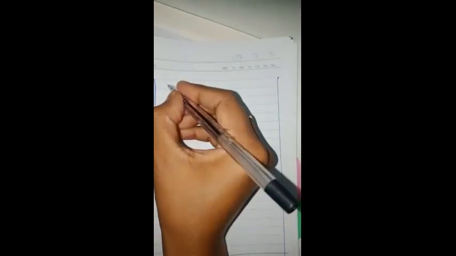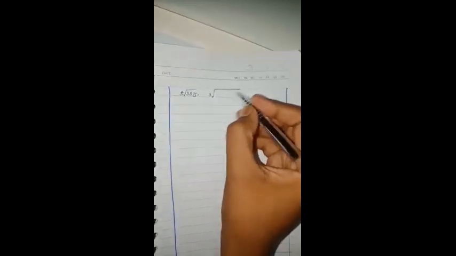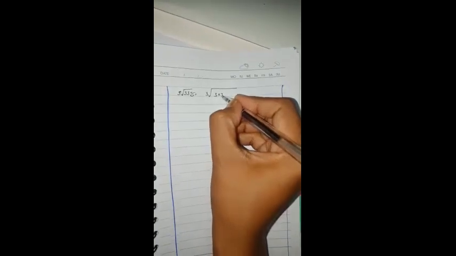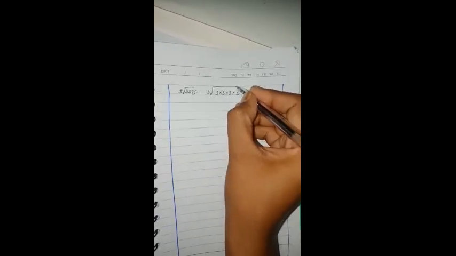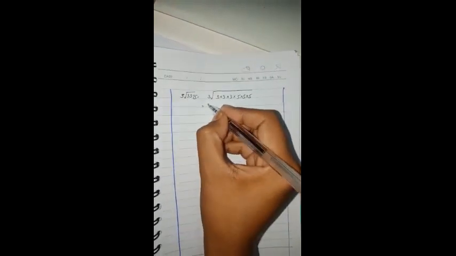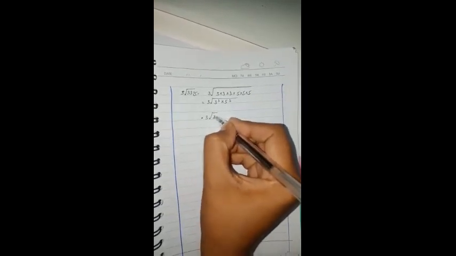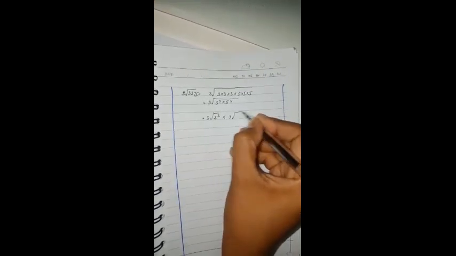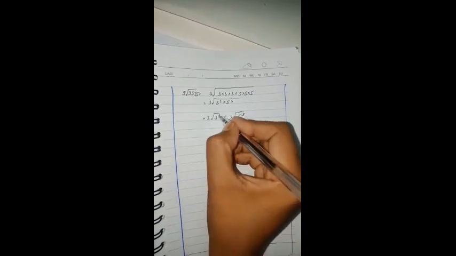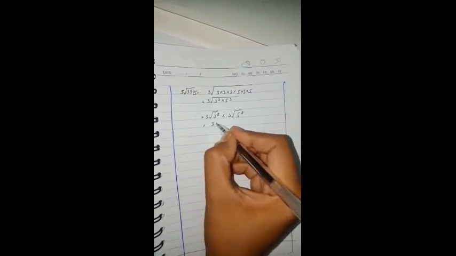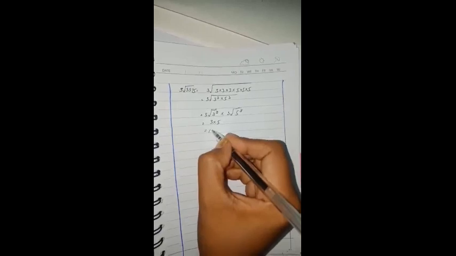Now write the prime factors of these values, cube root: 3 multiplied by 3 multiplied by 3 multiplied by 5 multiplied by 5 multiplied by 5. Now we convert to index notation: 3 three times and 5 three times. Write separately. These values cancel with the power. What is the remaining value? 3 multiplied by 5 is equal to 15.